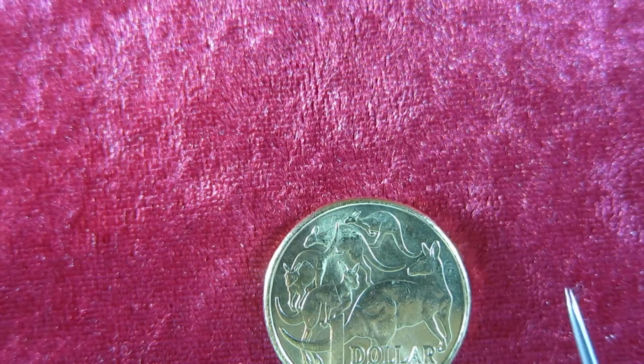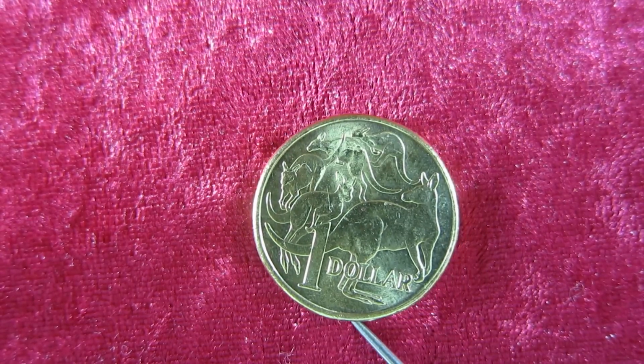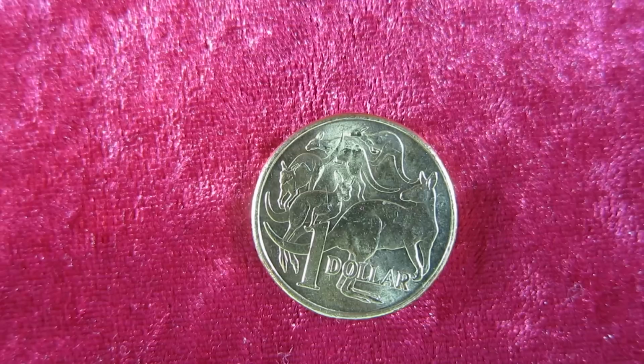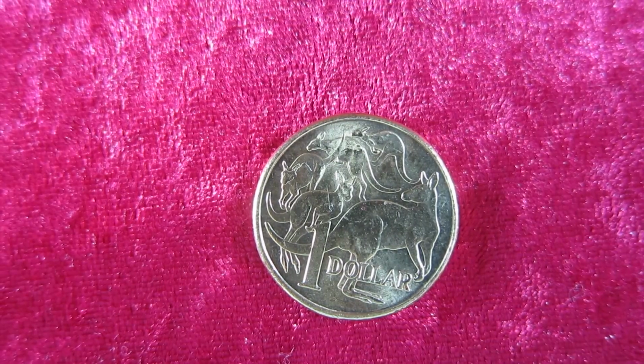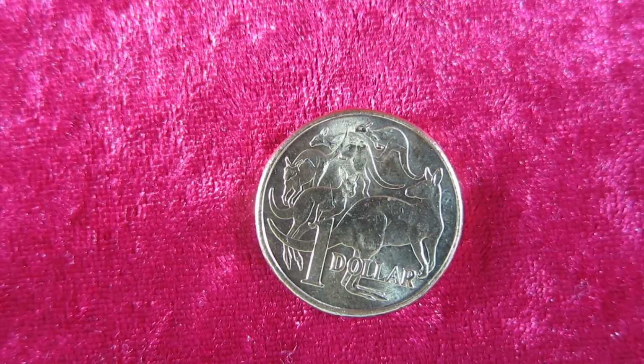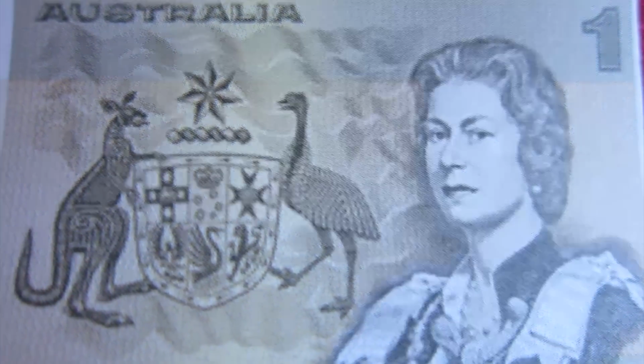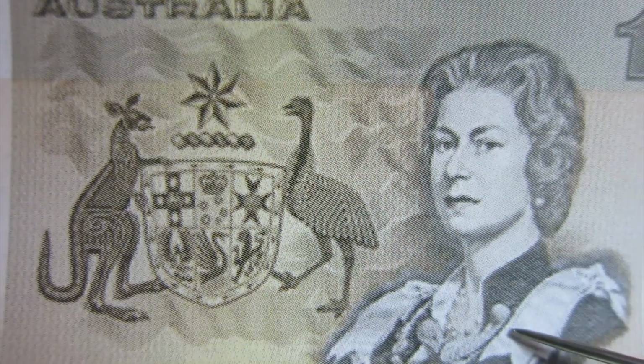Okay, now the $1 coin was introduced in May 1984, and it replaced the $1 note. So this is the note that we used to have. As you can see, it's got Queen Elizabeth II on there.